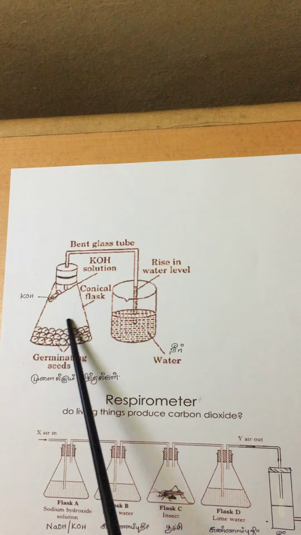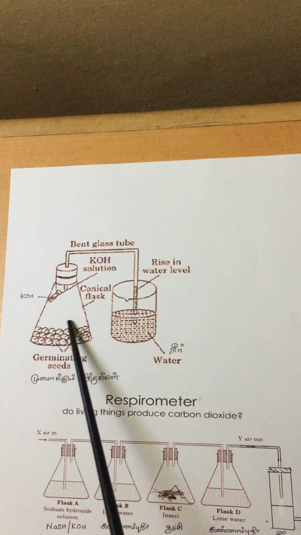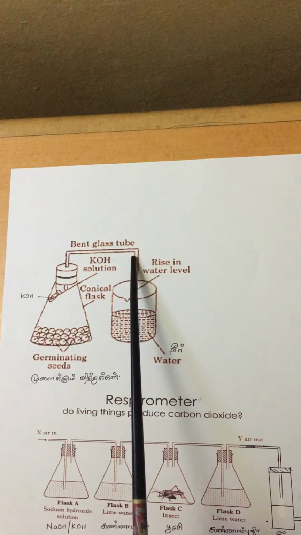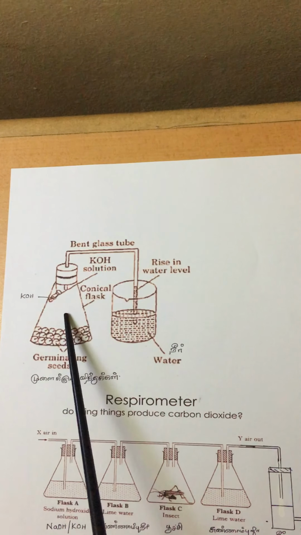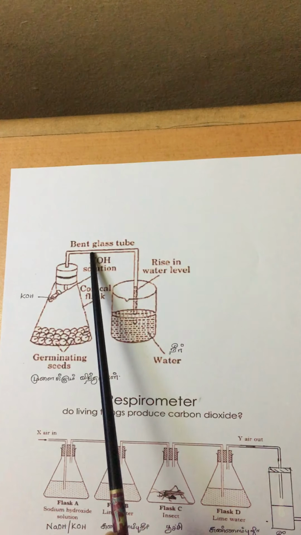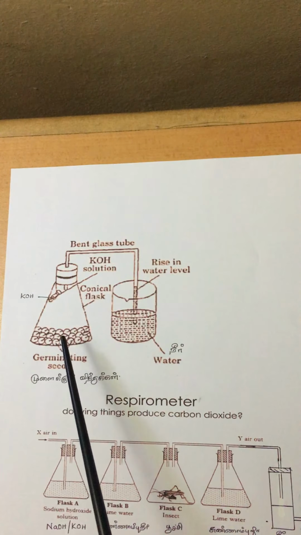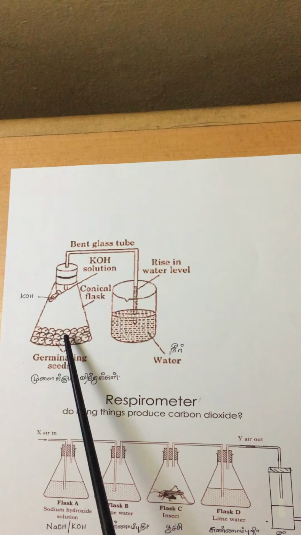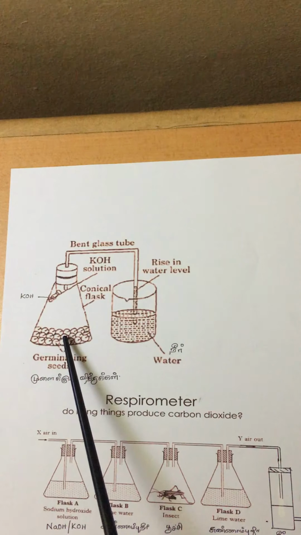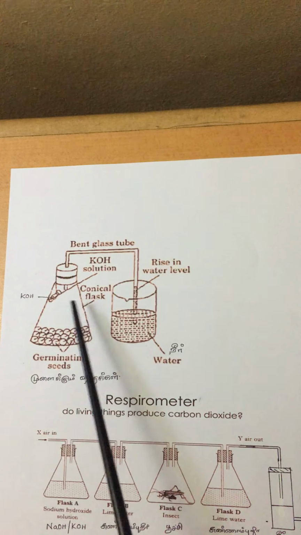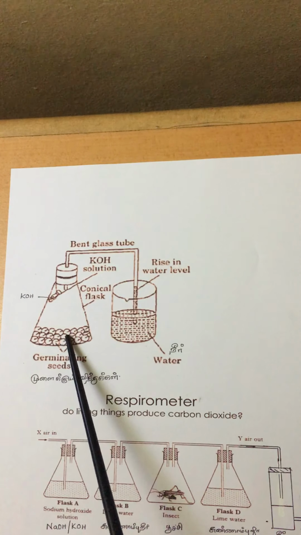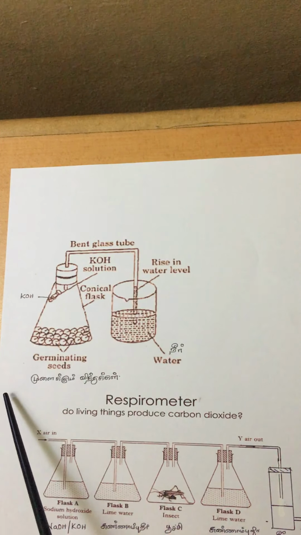So there is an air loss in this flask. To fill that gap, the air in the tube moves towards the flask. Therefore, the water rises up through this tube. Here they are taking the assumption that the oxygen intake is equal to the CO2 released. An equal volume of oxygen is absorbed and carbon dioxide is released.